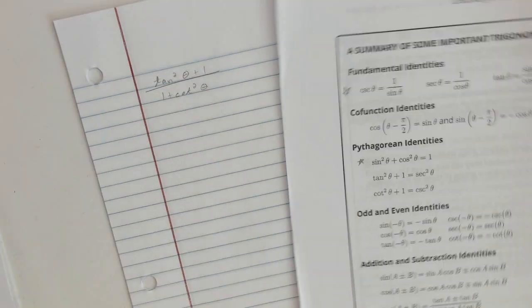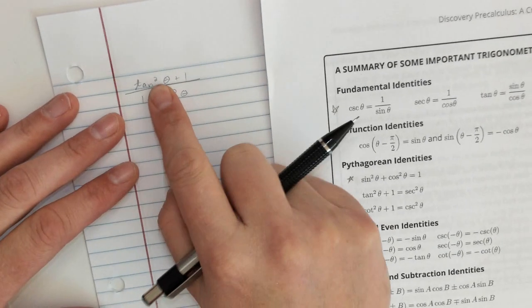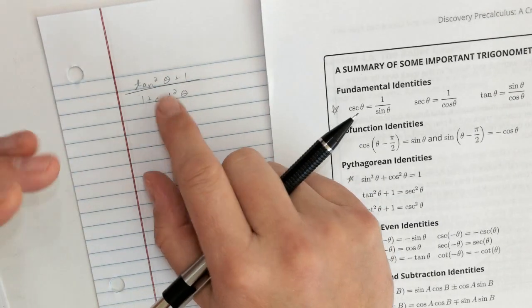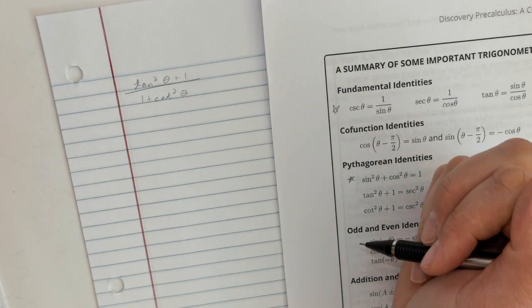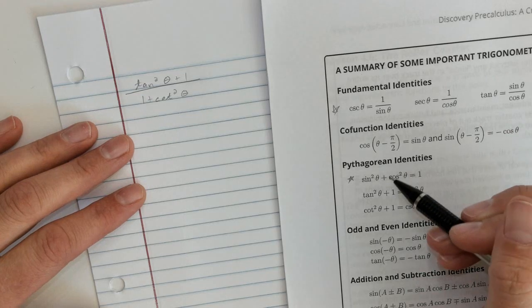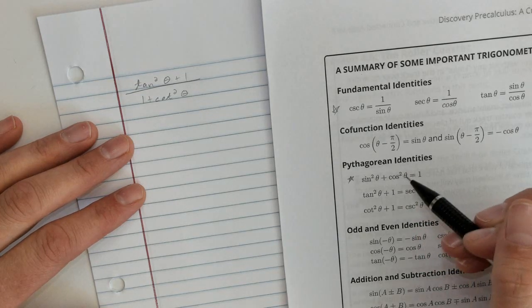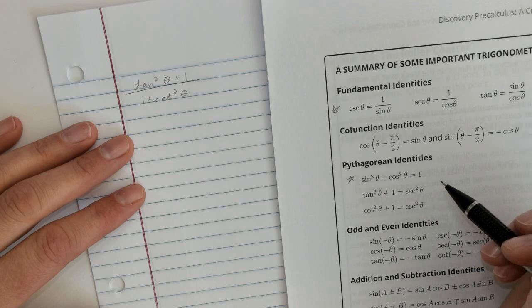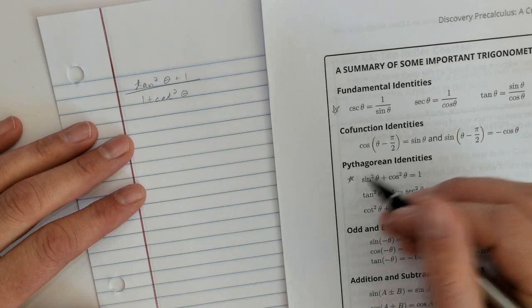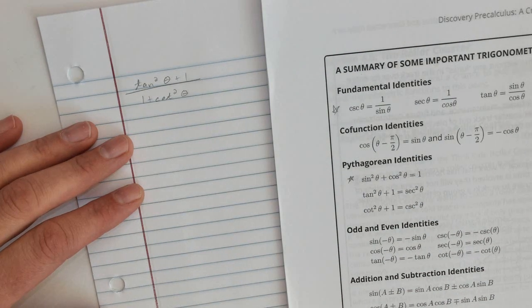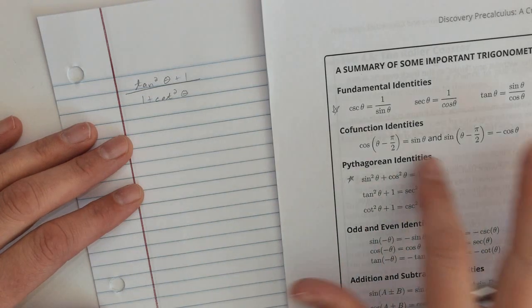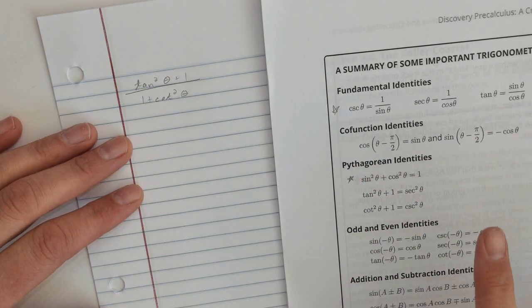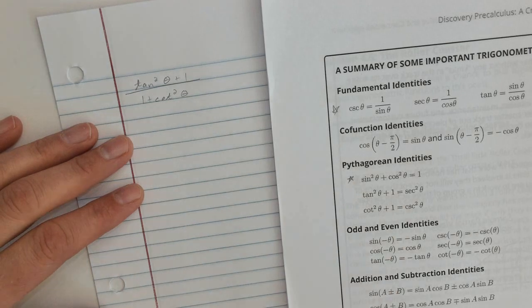So tangent squared of theta plus 1. That's one of our identities. Anytime you see a squared term and a 1 anywhere near it, or just a squared term, think about whether you can use your Pythagorean identities. Even if I just had the cosine squared of theta, sometimes it's beneficial to switch that to 1 minus the sine squared of theta, so that we can get a single trigonometric function. So keep this in mind. We can use these sometimes to expand and sometimes to bring it down to a single term. It just depends on what we're looking at.